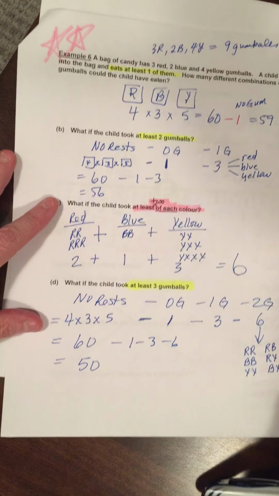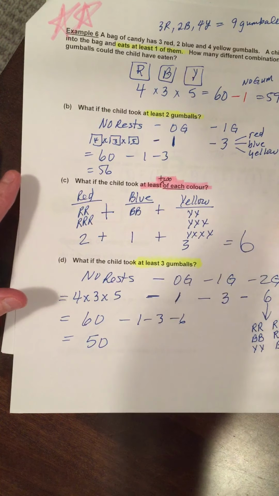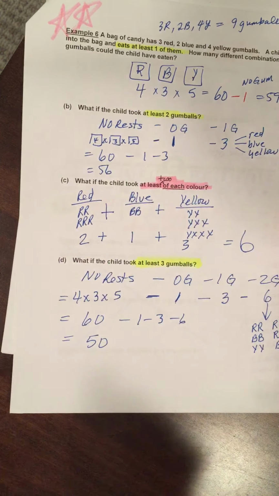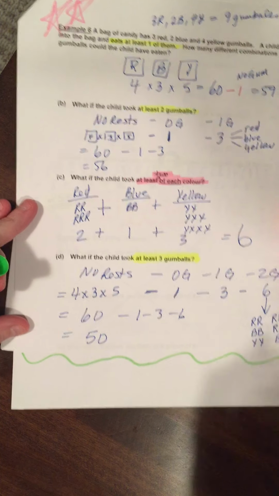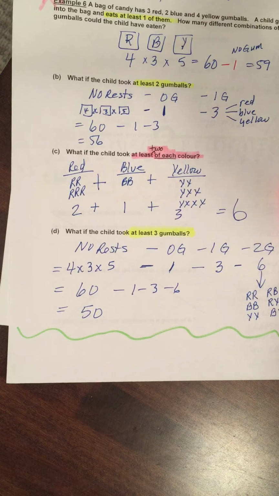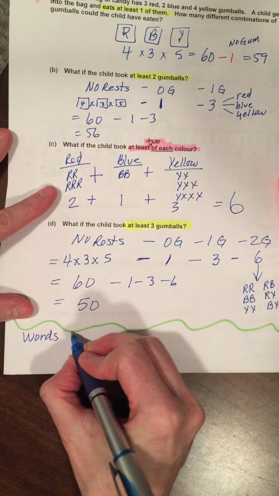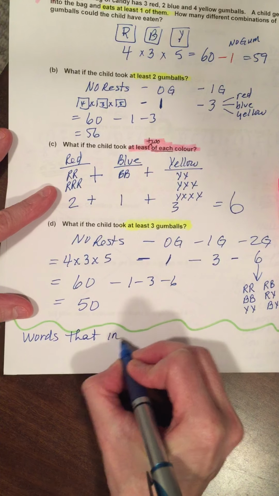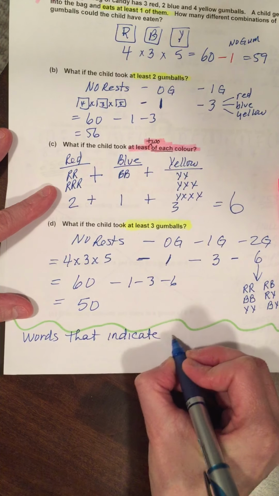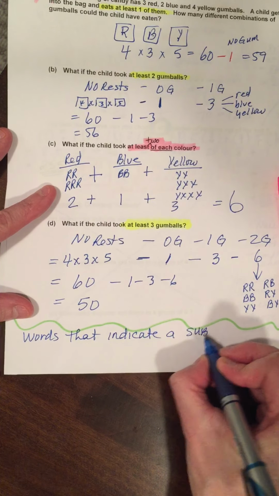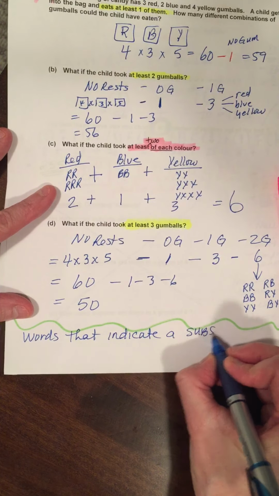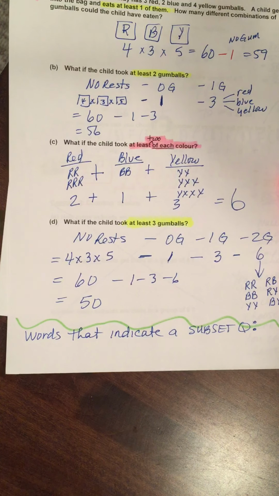At the very bottom of the note, can we just add one little special thing? Okay, before we end off. Words that indicate a subset question.